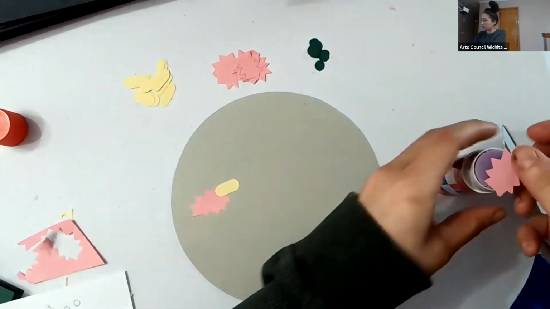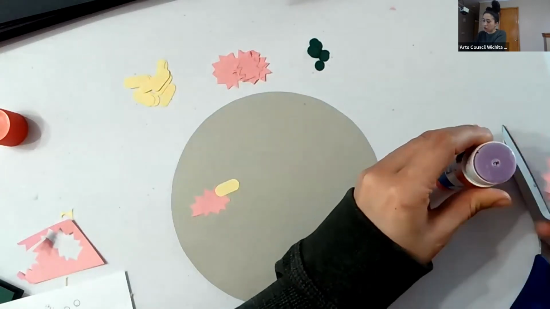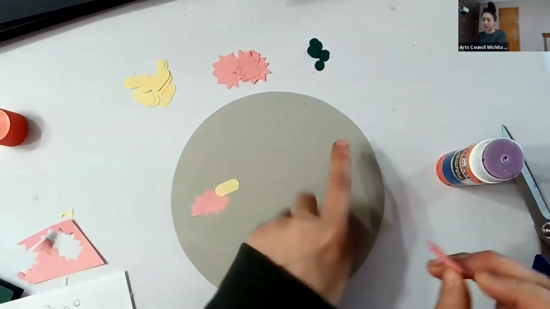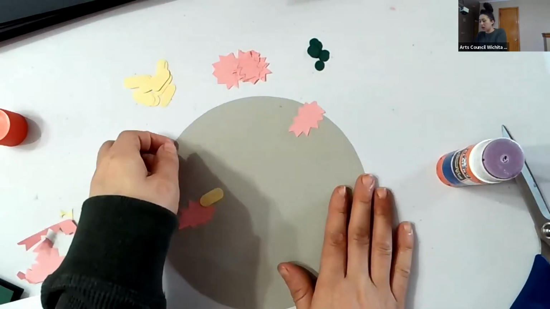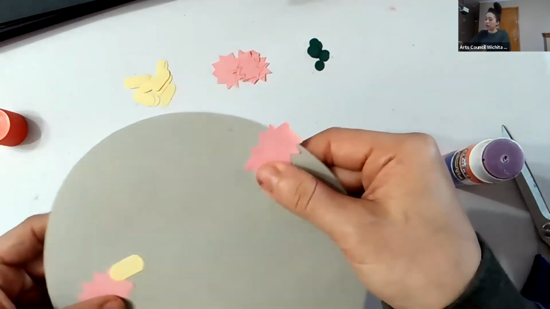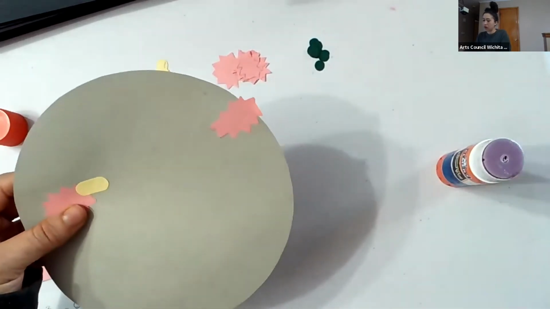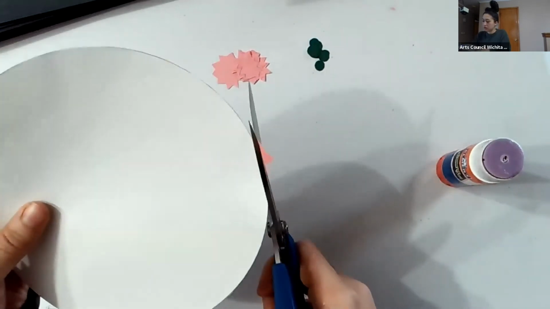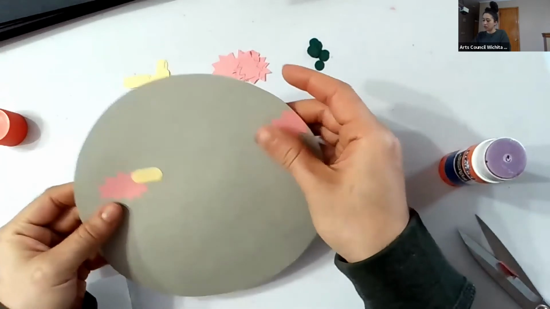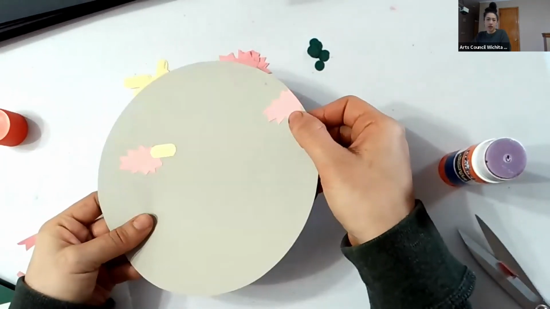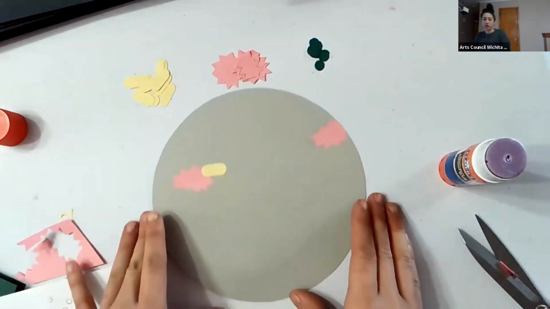I also want to make sure that some of them go beyond the edge of my circle. So I'm going to glue this one so that it sits off of the edge. A little bit of it goes over the edge. And when it goes over the edge, I can grab my scissors and just cut off that excess. And now it looks like I have an organism that's sort of just creeping into my circle view.